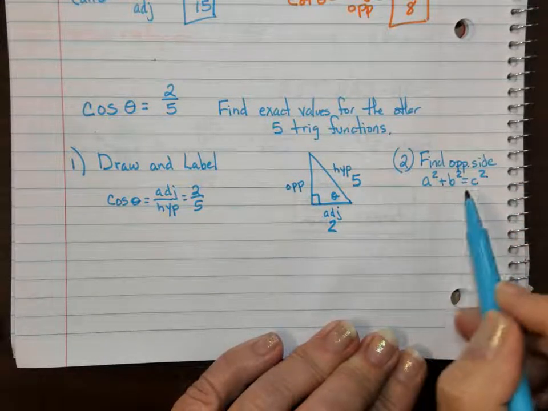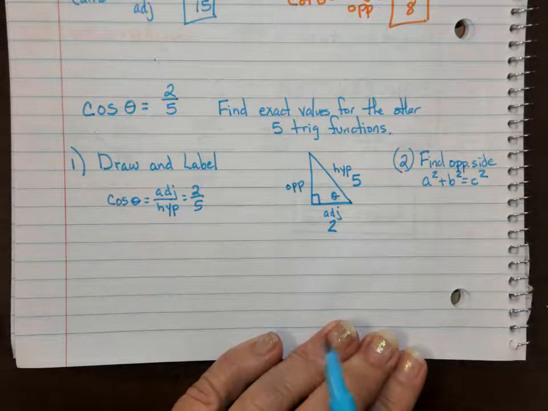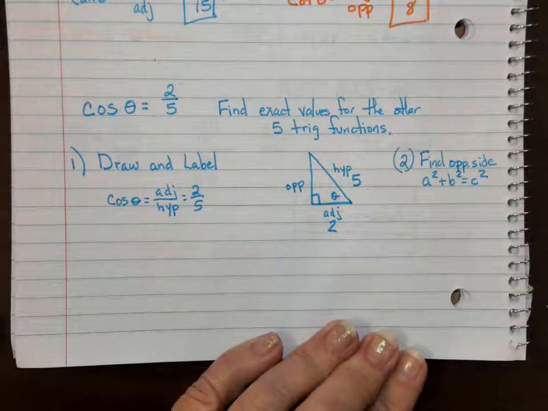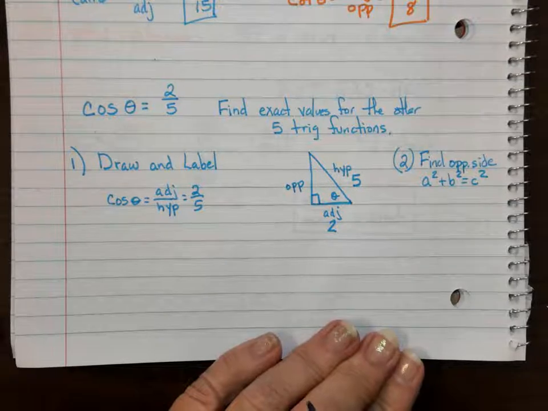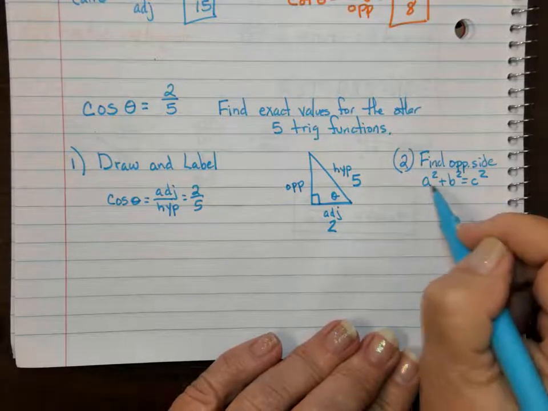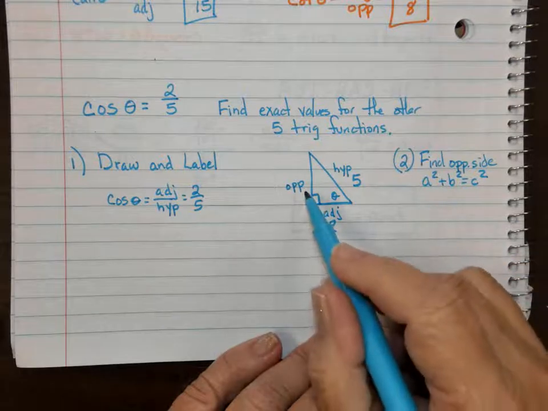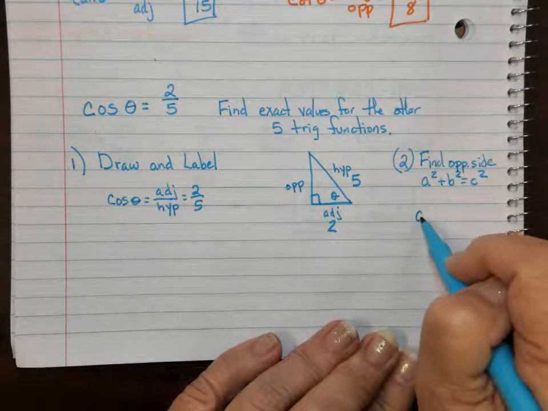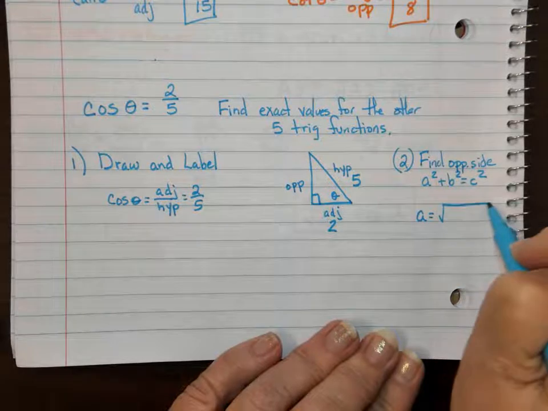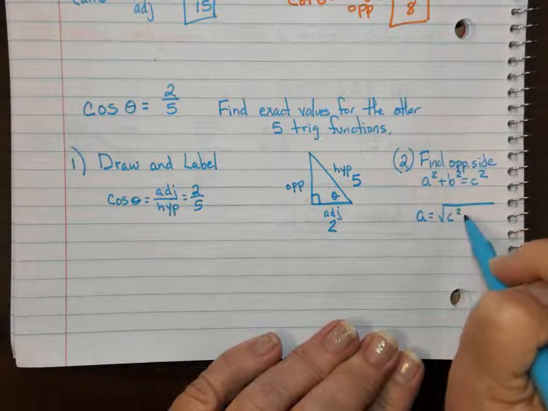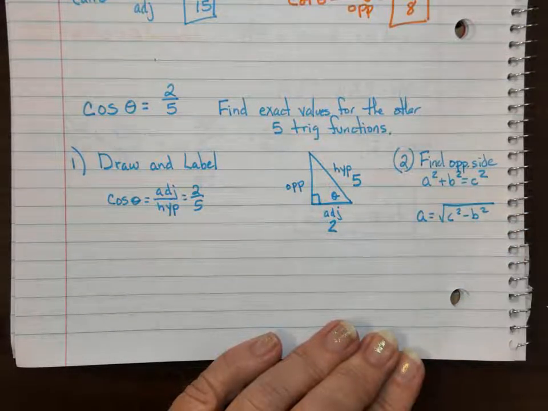You can plug in your values and work it out step by step. But this is an honors class. You've been doing Pythagorean theorem for years now. Let's go ahead and manipulate this equation first. If I'm looking for a, isn't it true that a is going to be the square root of c squared minus b squared.